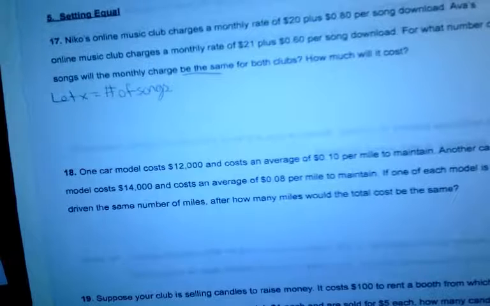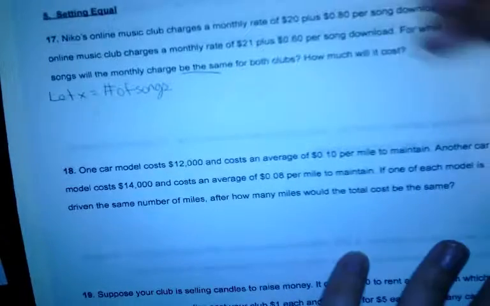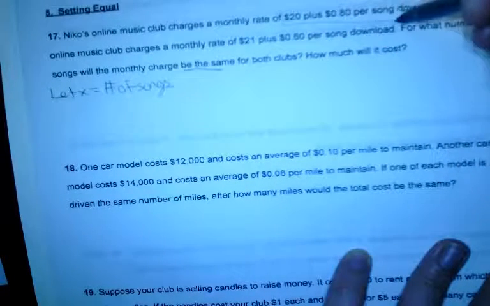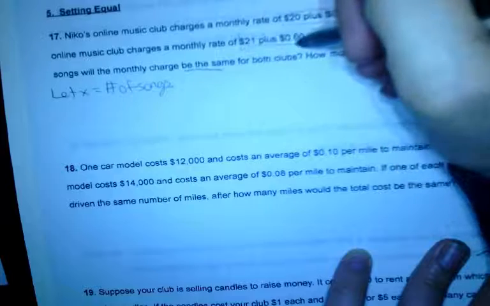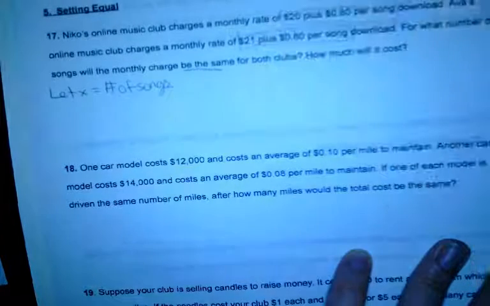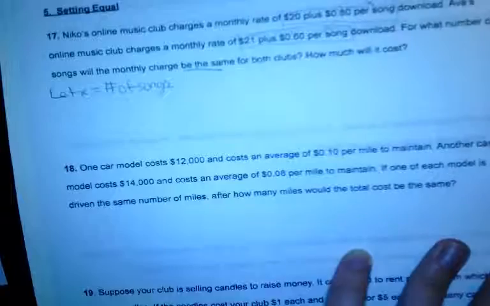Okay. So in the past, this is how we've done this because we had not talked about systems. We just took each one of these. See this first sentence? $20 plus 80 cents per song. And this one, $21 plus 60 cents per song. And we just set them equal to each other, where this would be your x right here. Okay? So let's write that out.